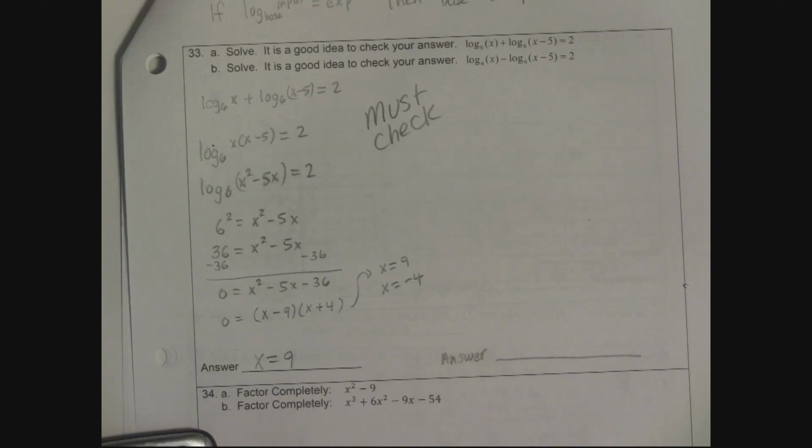Now, we also saw a problem in our class where our answer was negative and it involved logarithms, but it didn't make the input negative. But this one does make the input negative. So it's not just because it's a negative answer, it's because it makes the input negative.